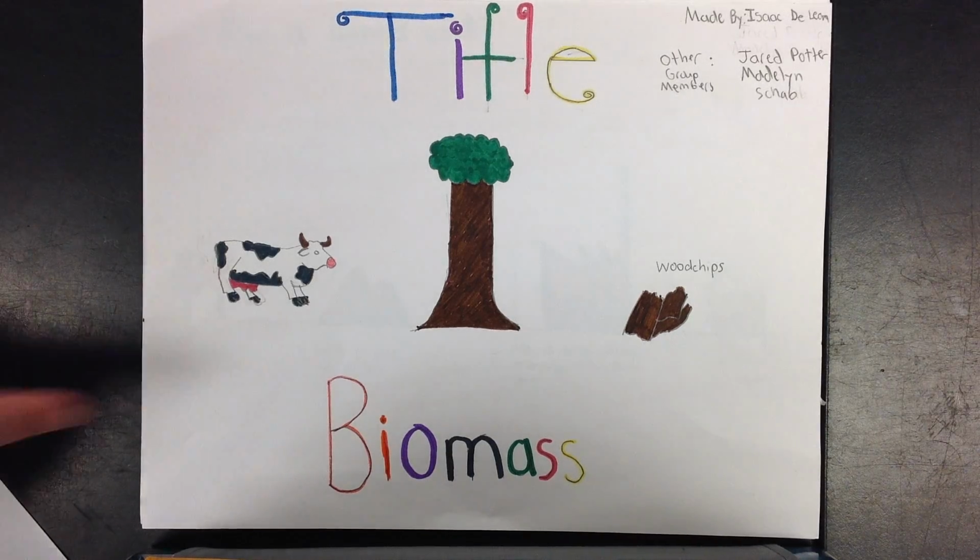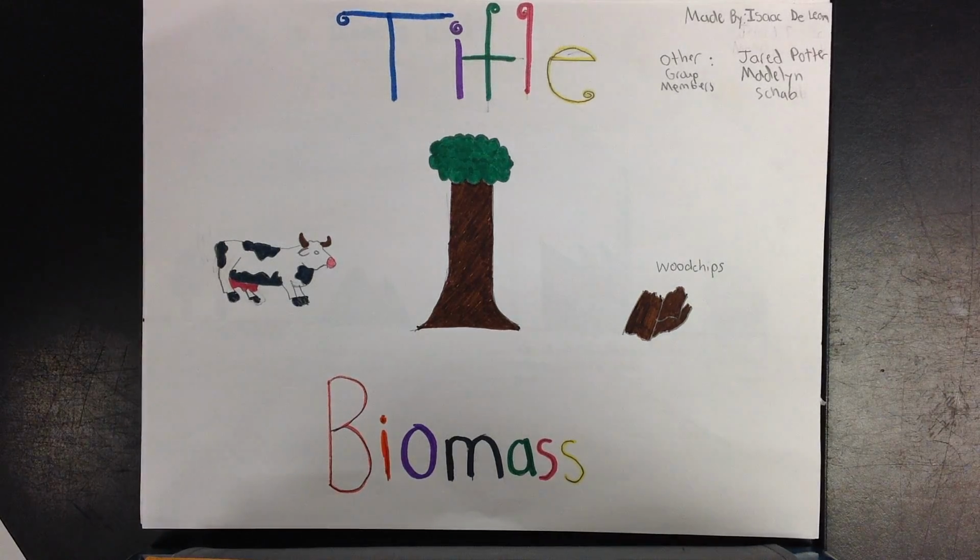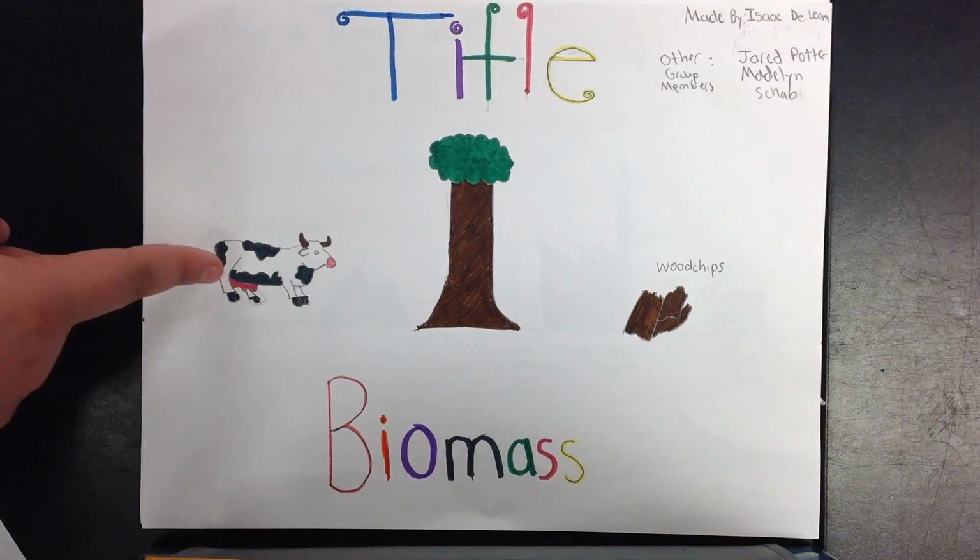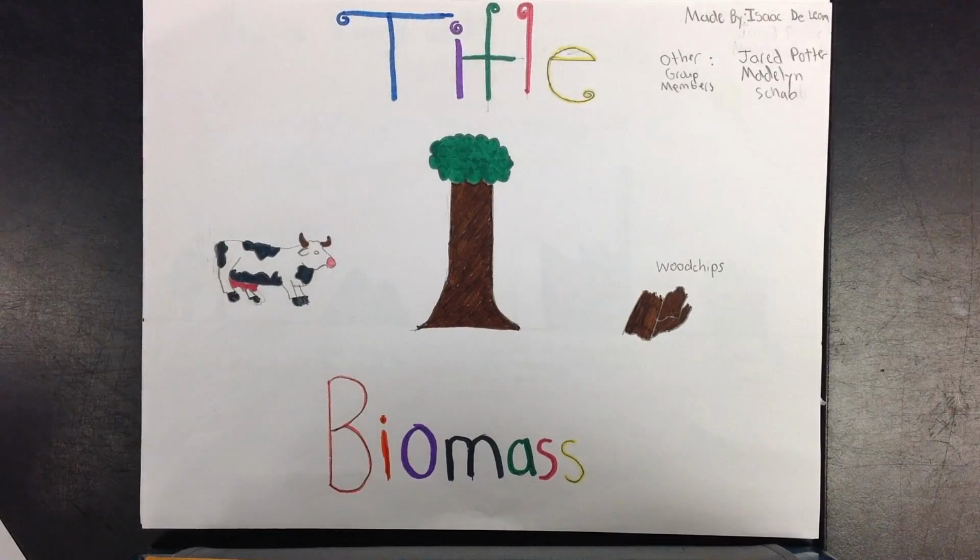Our energy source is biomass. Biomass requires things to be burned to create electricity. The things that need to be burned are trees, wood chips, animal waste, and more. Biomass is renewable.